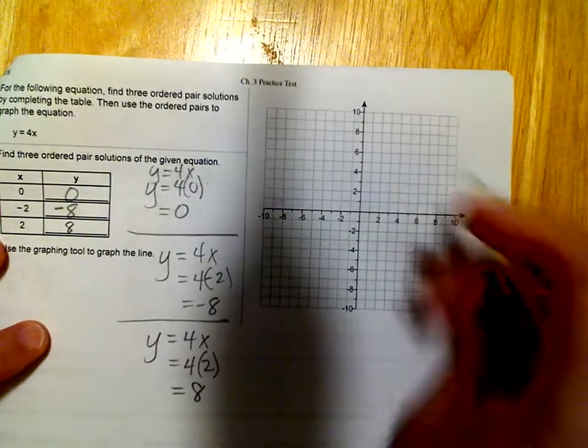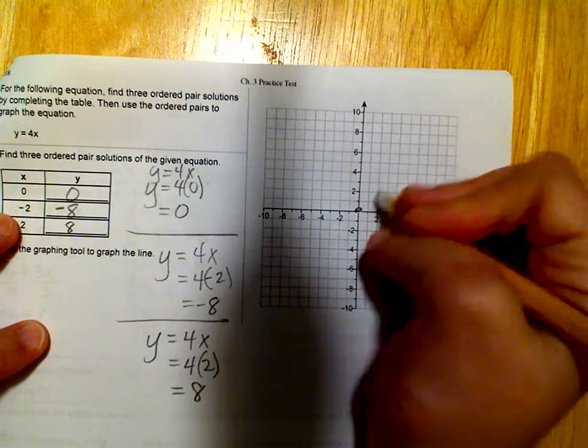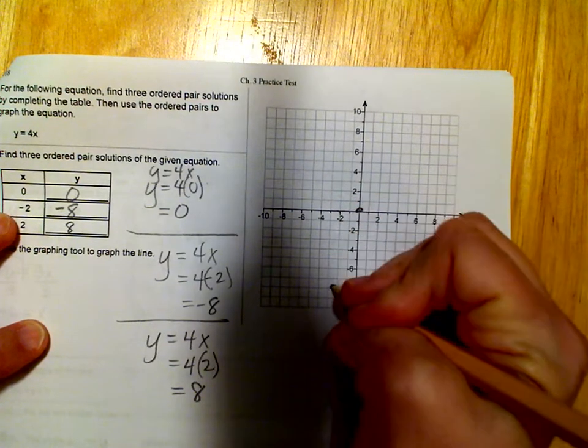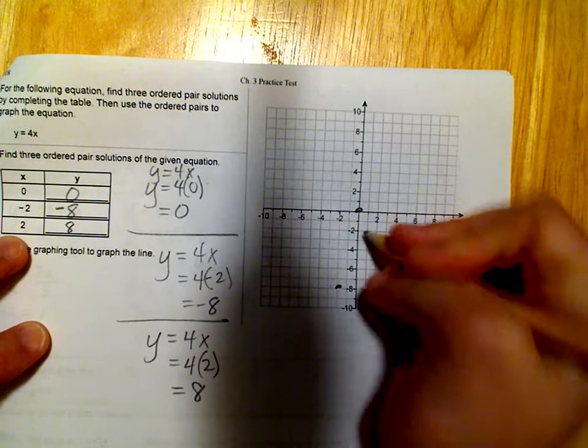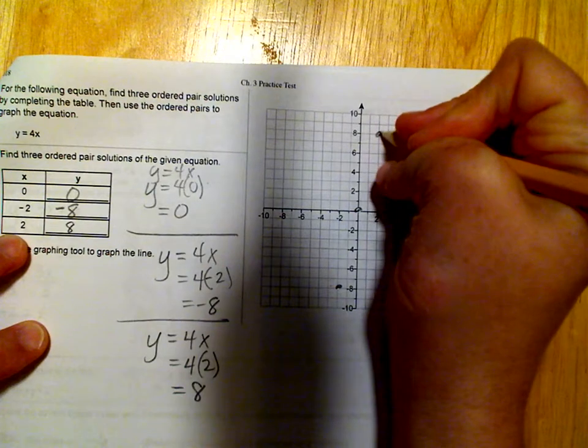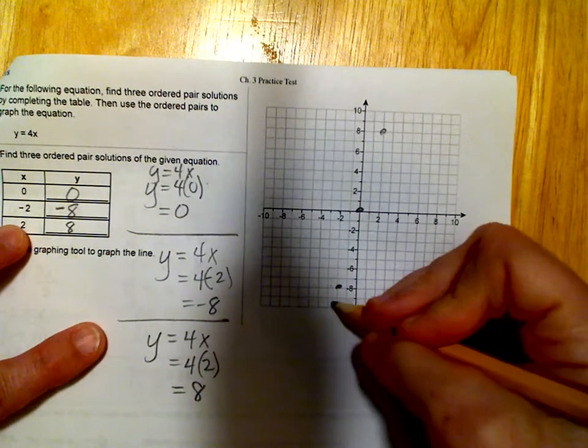And then you just come over here and you graph those. (0, 0), (-2, -8), and (2, 8). There you go. And then you just connect those in a line.